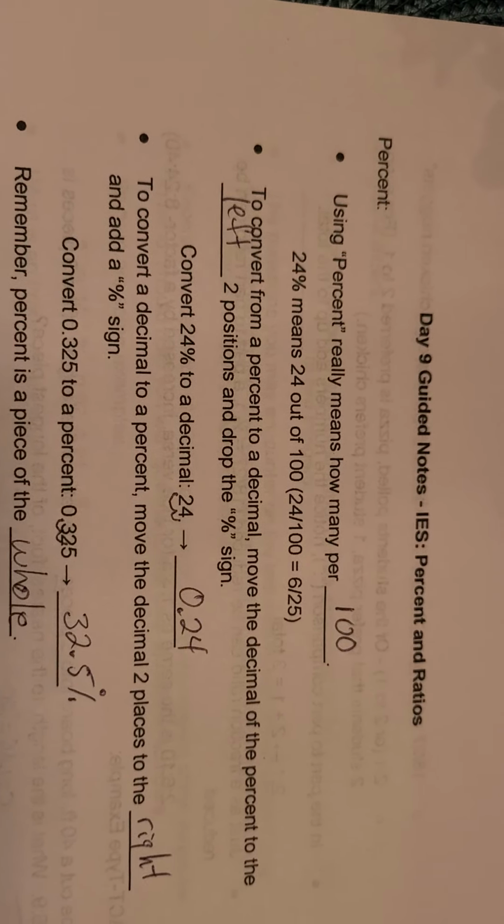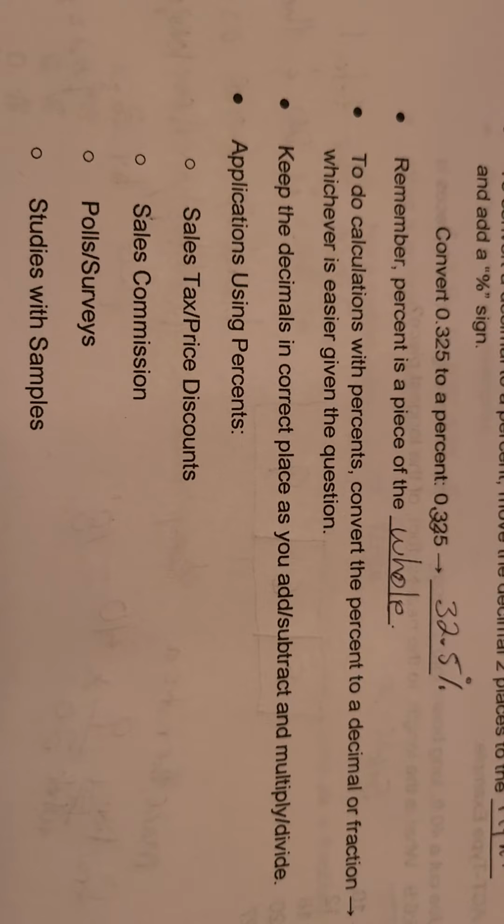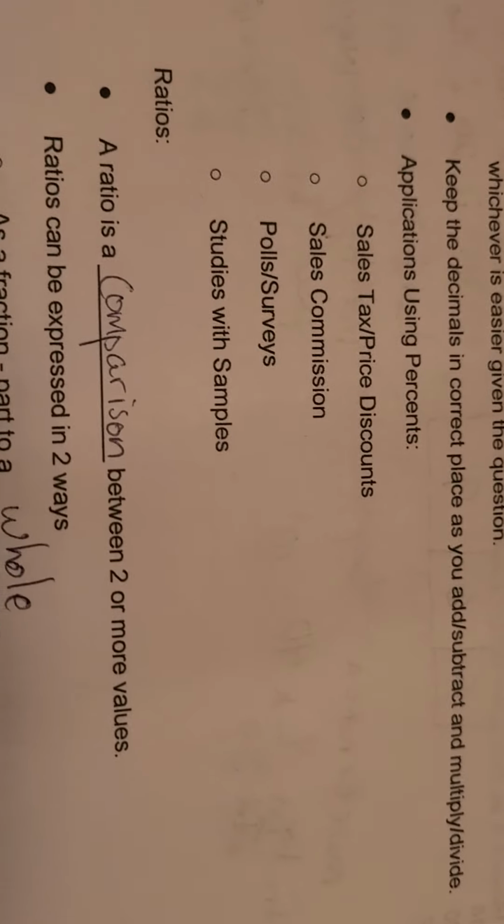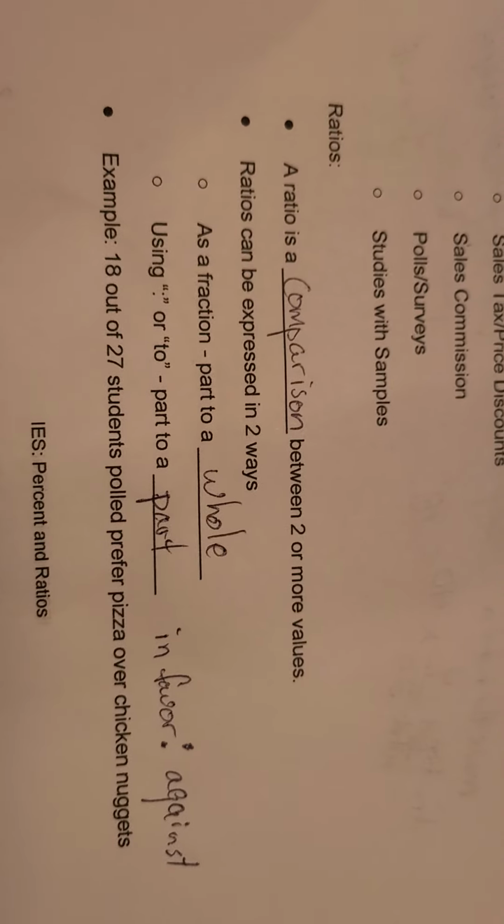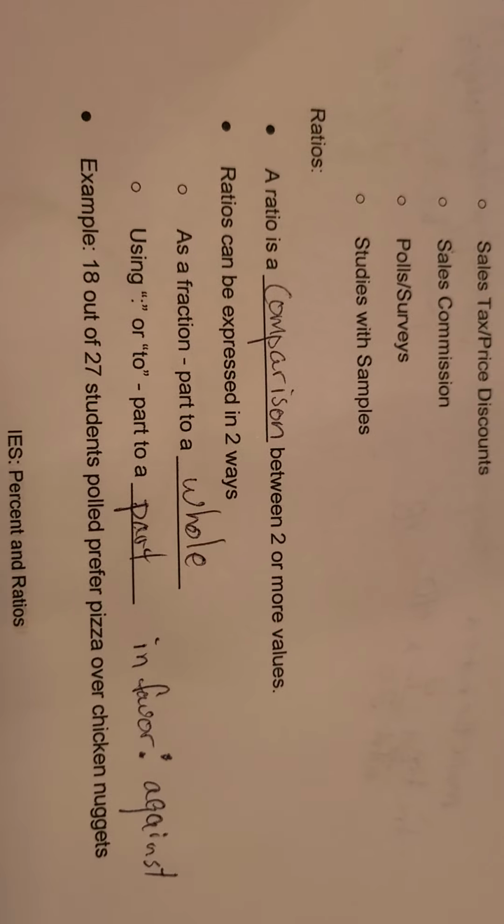So here are some ways that the ACT uses percents. They talk about sales price or discounts, commission price, dealing with polls and surveys, and then studies with samples where they talk about like this many students like this, and this many students like that, that kind of thing. Another way to deal with this is a ratio. A ratio is just a comparison between two numbers, and it can be two or more numbers. With percent, it's two numbers. It's some value and 100, or the total.